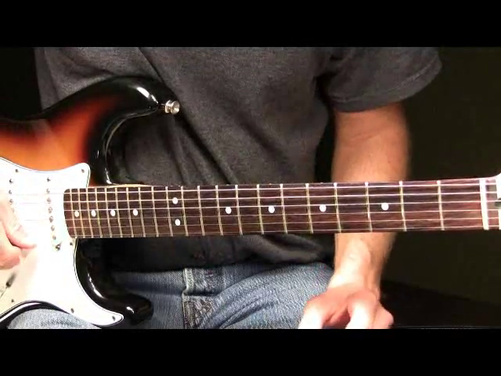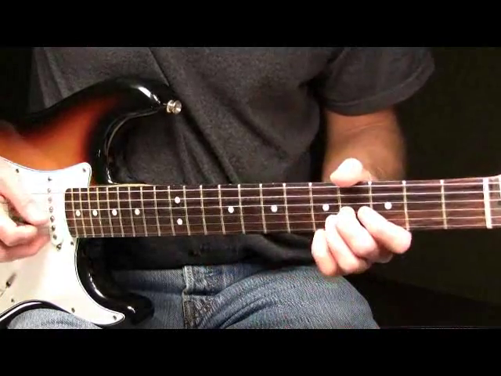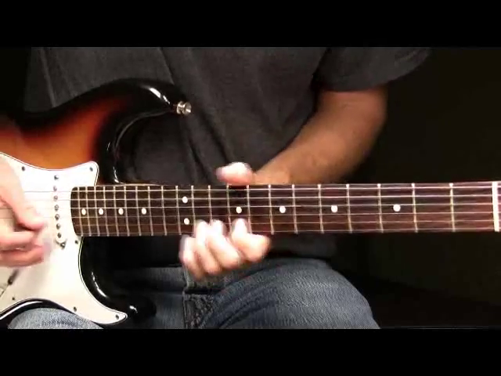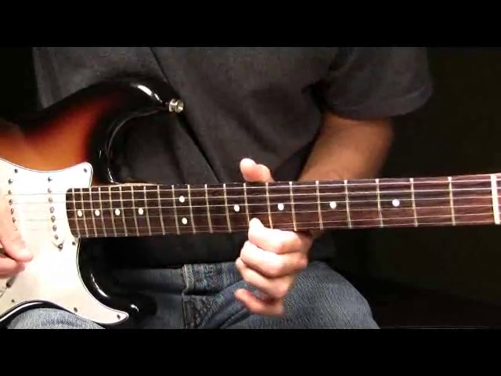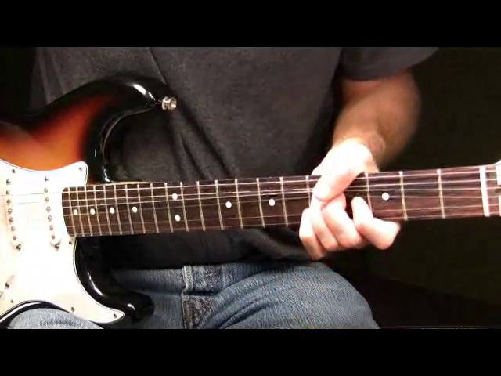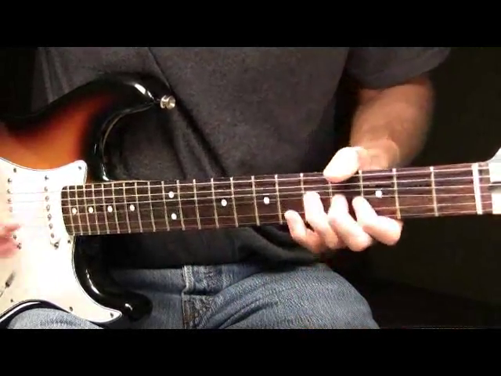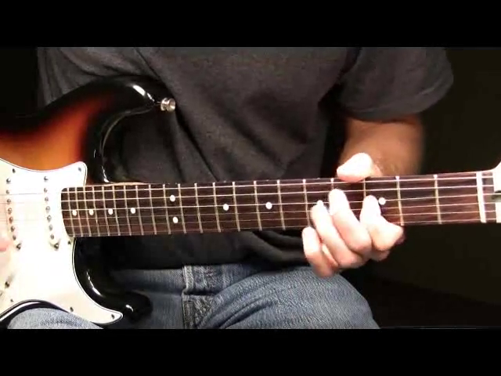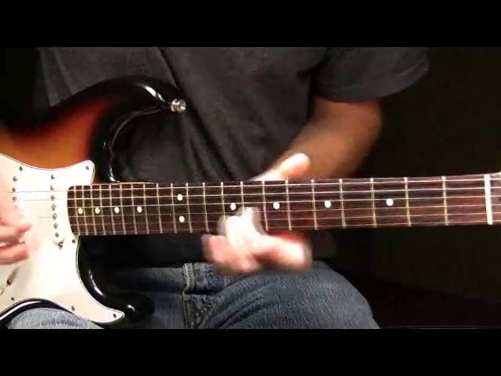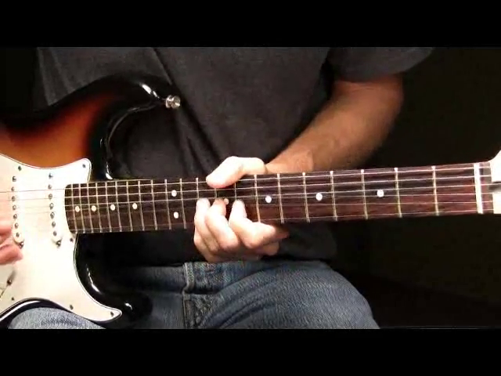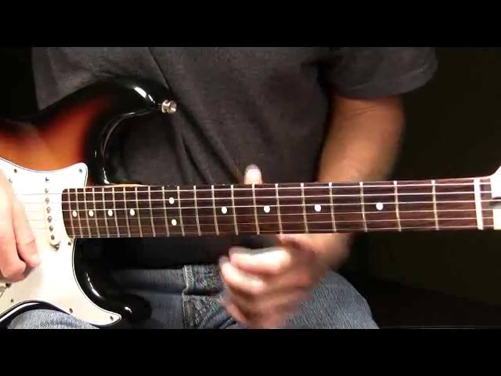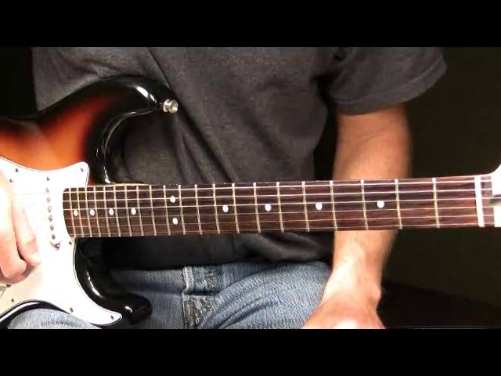So that's part 4 played slow. Here's part 4 played in roll speed. Parts 1 through 4 played in roll speed. So that's parts 1 through 4. They're played in roll speed.